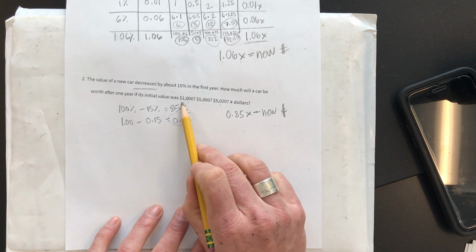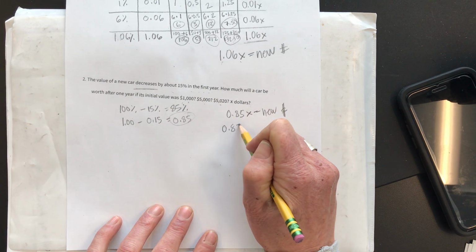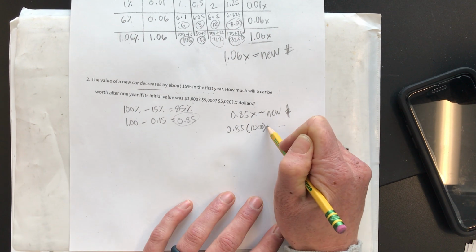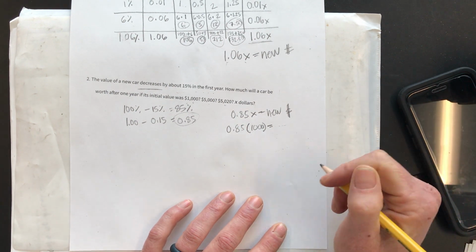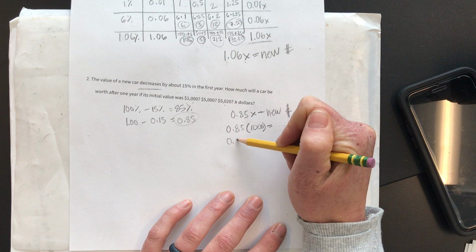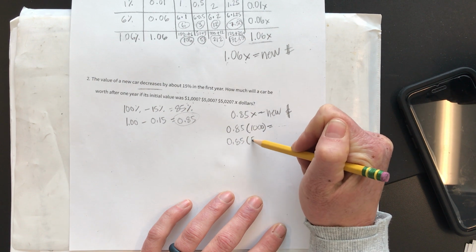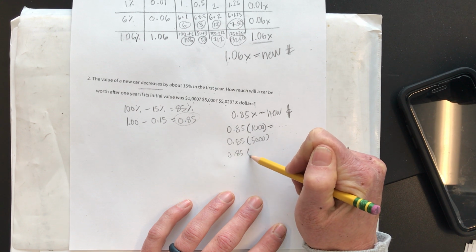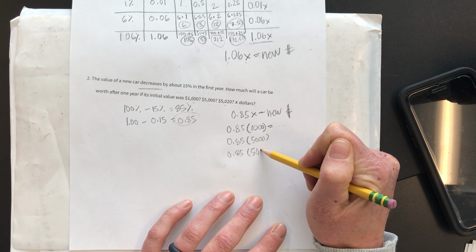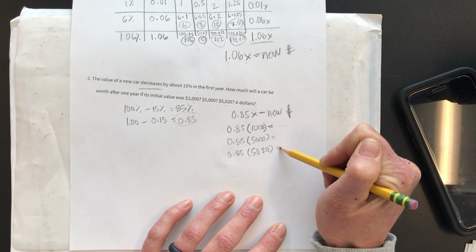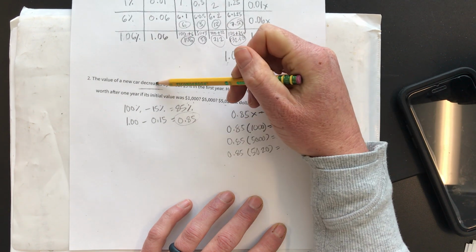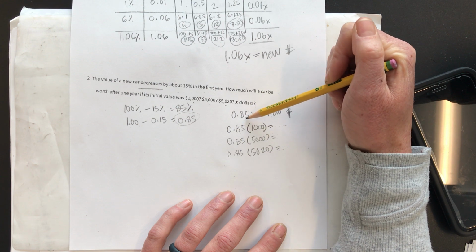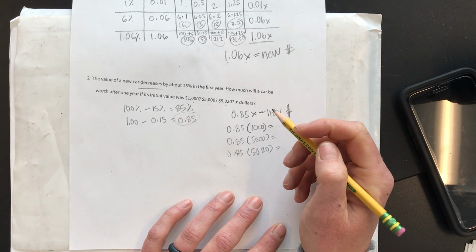So like this one, I can take 0.85 and multiply it times 1,000, not 100, 1,000. And I can do the same thing for 0.85 times 5,000. I could take 0.85 times $5,020. And this makes sense that if it's decreasing, this number would be less than 1, right? When we multiply by a decimal that is less than 1, that value will decrease.